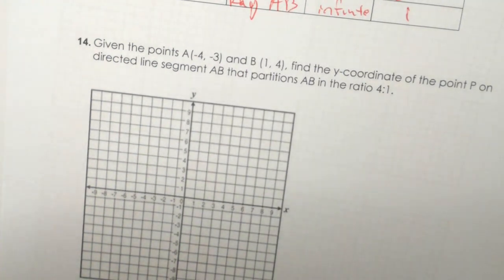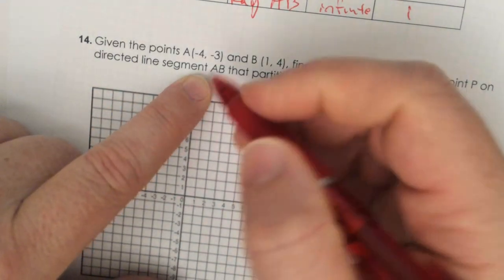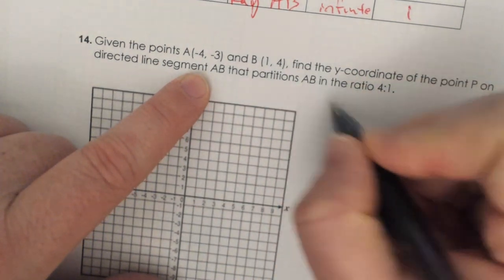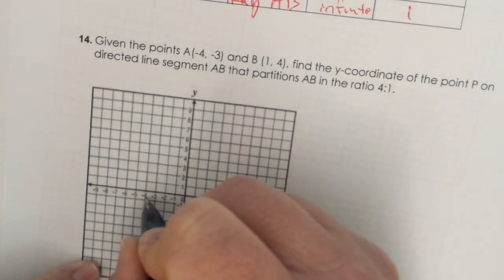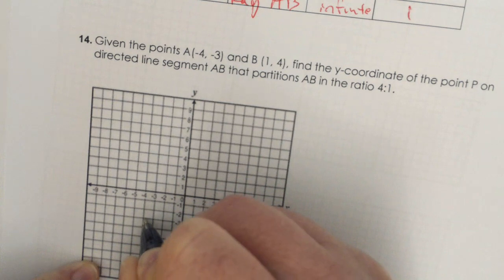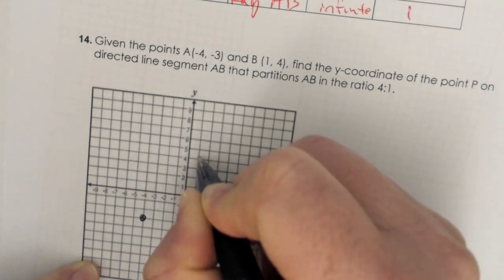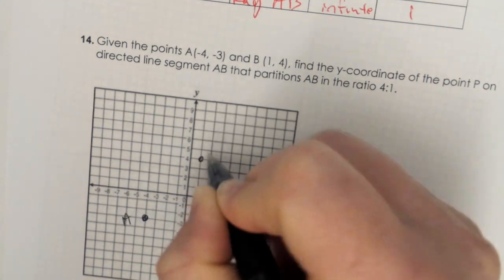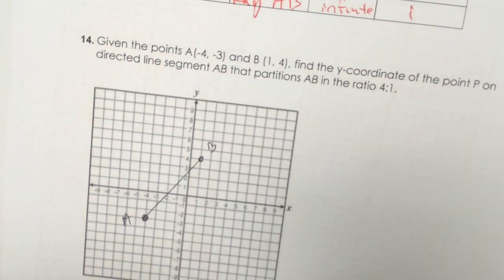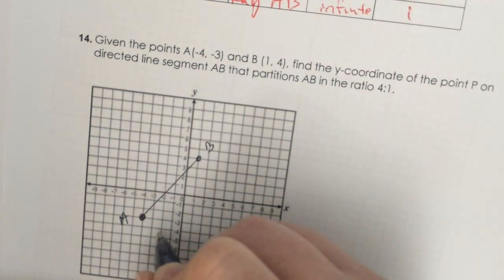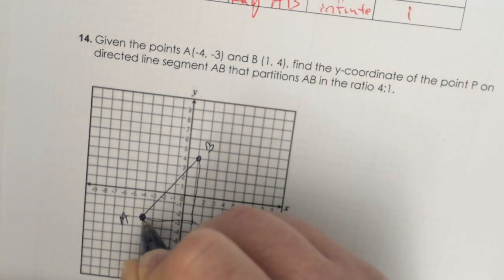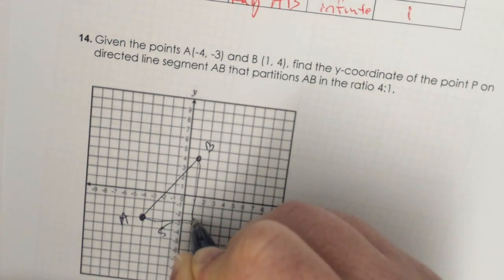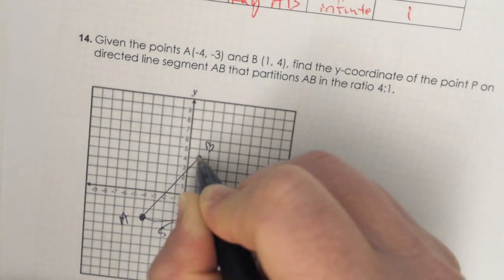Okay, and then finally, our last problem. What we're going to do is, we have these two points: -4, -3, and 1, 4. That's your A, and that's your B, and you have that distance. This is 1, 2, 3, 4, 5 hops, and this is 1, 2, 3, 4, 5, 6, 7 hops.